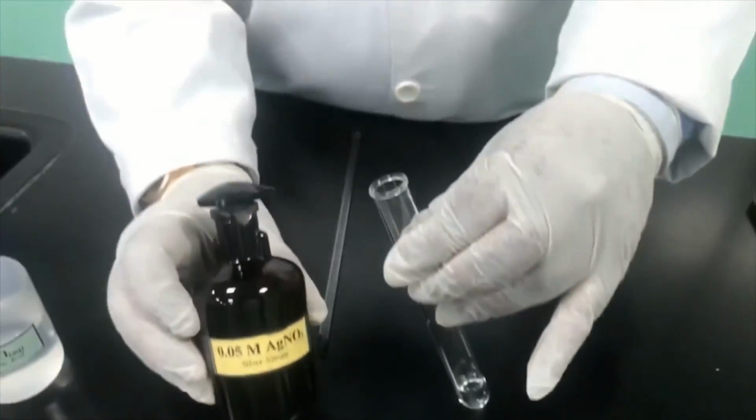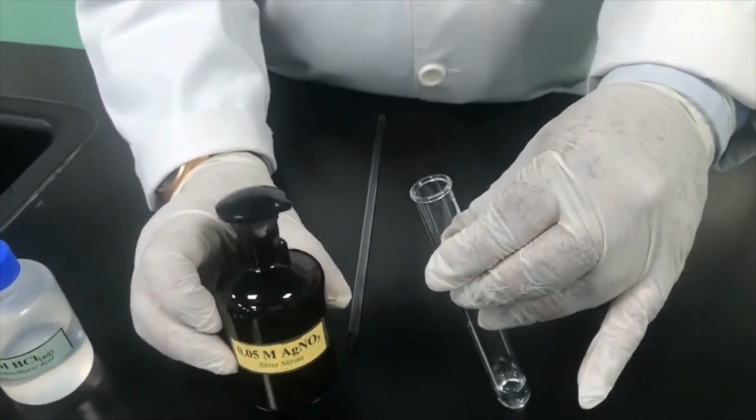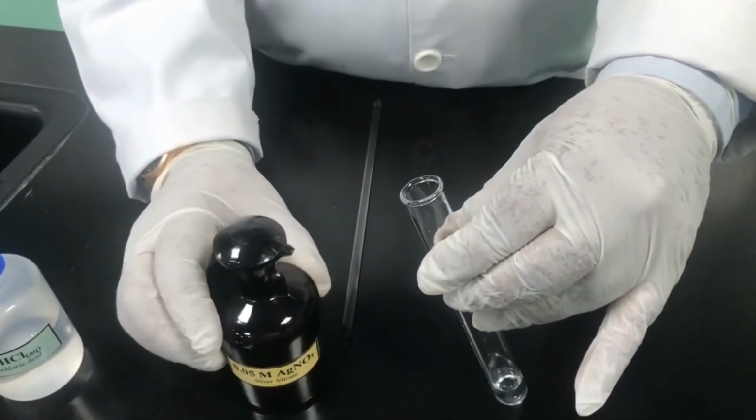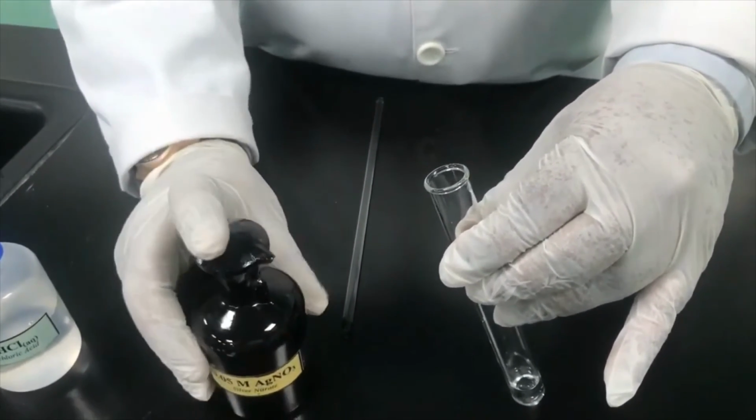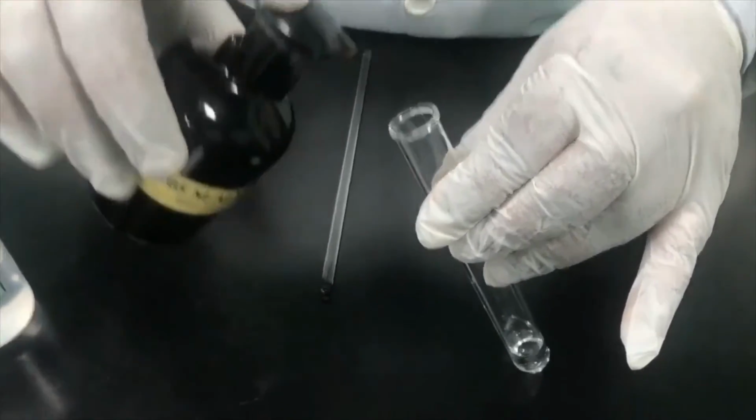silver nitrate. You can see the silver nitrate, AgNO3, is normally kept in a dark bottle because silver nitrate is photosensitive, and so they are normally kept in a dark bottle. Let me add just 1 or 2 drops.